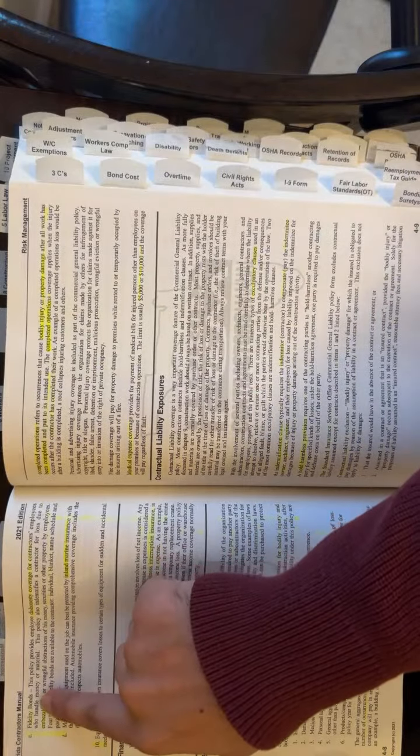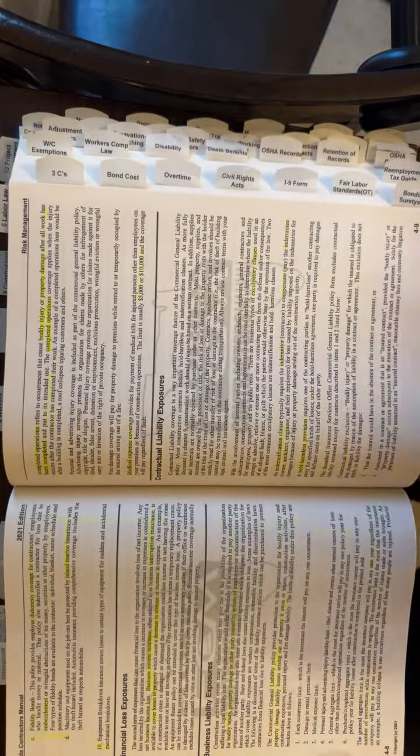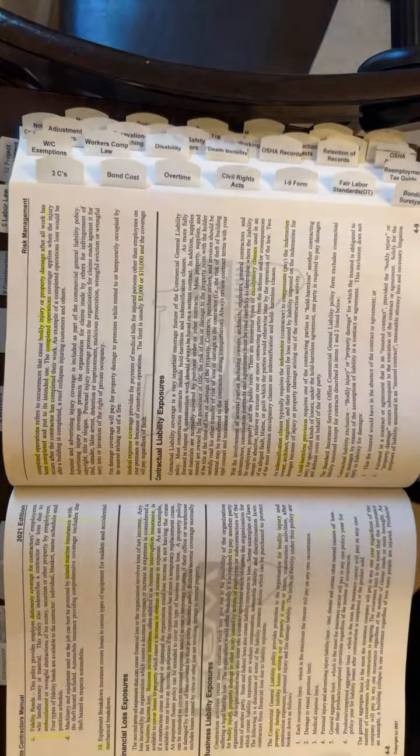We have fidelity bonds, employee dishonesty coverage for contractors, loss due to embezzlement. I got a question about the fidelity bond as well.